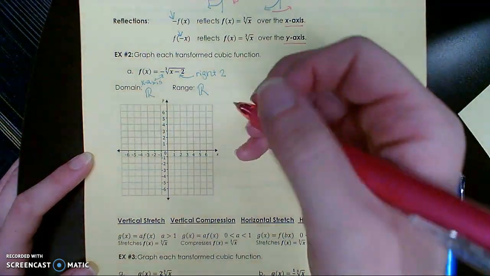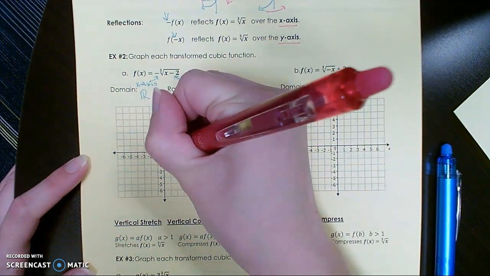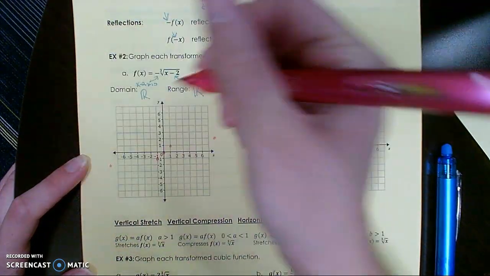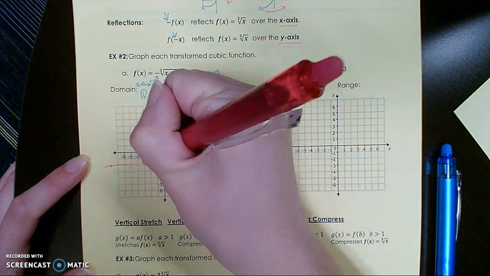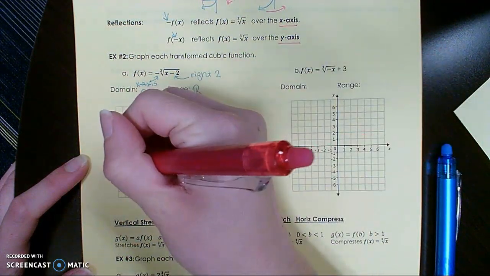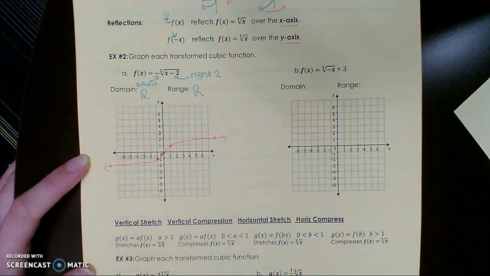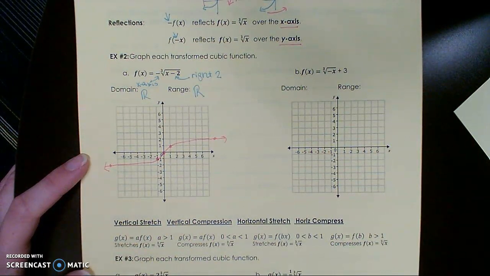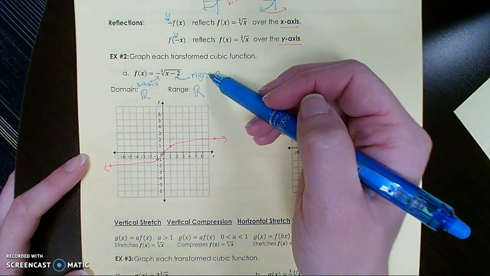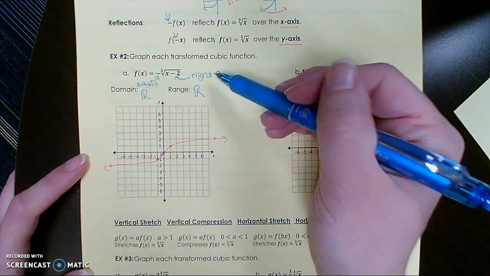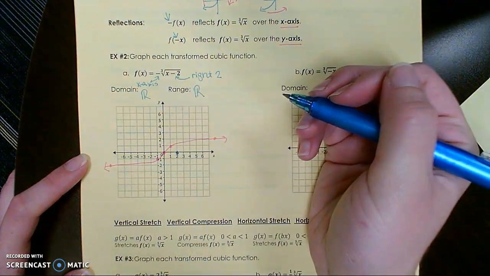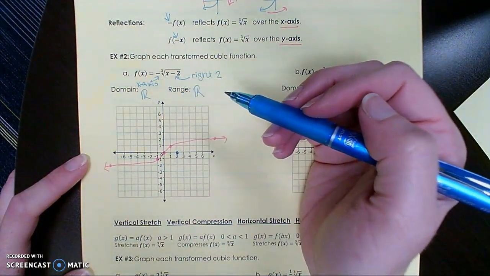So let's transform this. My parent function looks like this. And I'd like to do some shifting. So I'm going to shift to the right. I always do my horizontal changes first. So I'm going to shift to the right 2. So from here I'm going to go over 1, 2. And then I'm going to reflect over the x-axis.